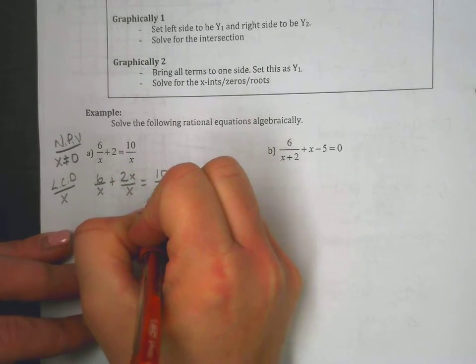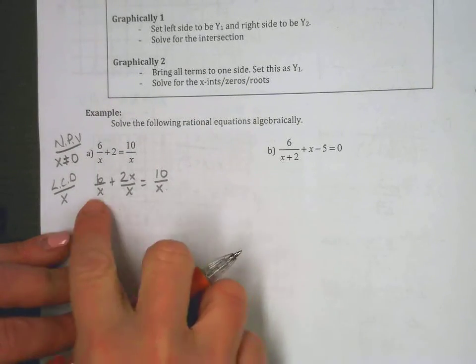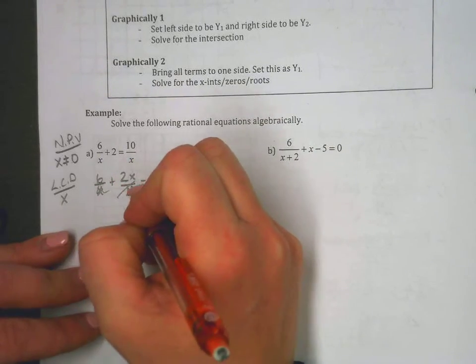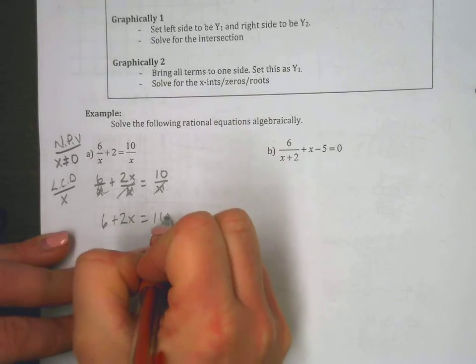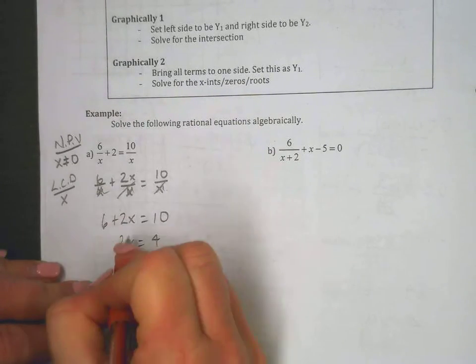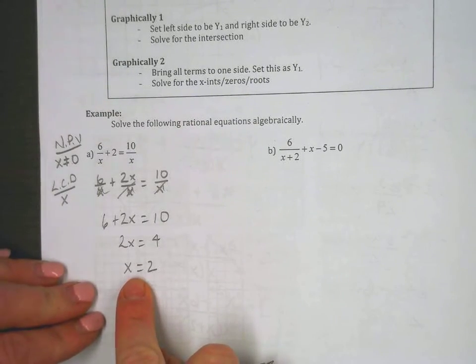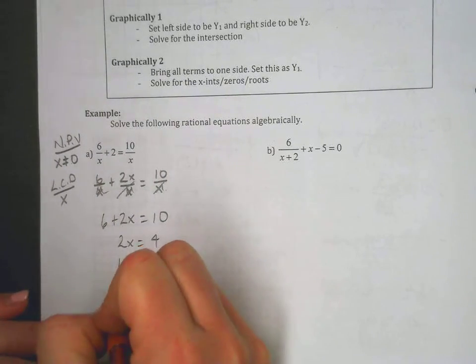Once we have the same denominator here, we can simply ignore those denominators and solve the equation. 6 plus 2x equals 10. Fairly straightforward. Move 6 to the other side, divide by 2, x equals 2. Now I'm just going to cross-reference my solution with my non-permissible value. They're definitely different, so my solution would be x equals 2. Okay?